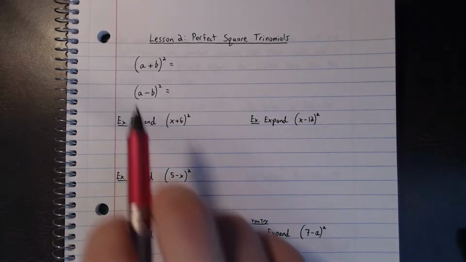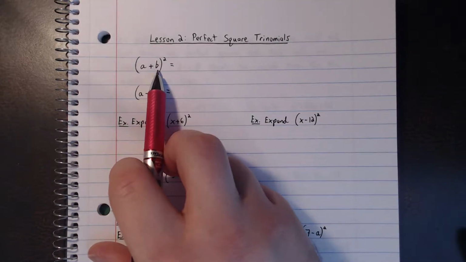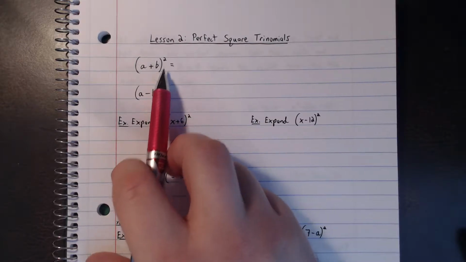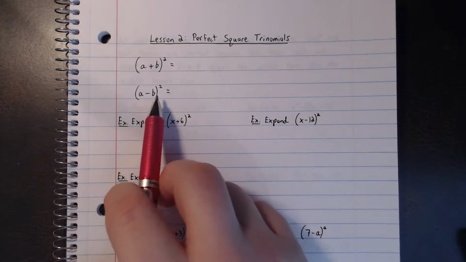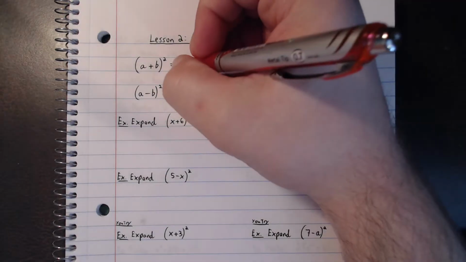All right, lesson number 2, perfect square trinomials. Let's check out what perfect square trinomials are. What we're going to have here is a binomial, a plus b, and we're going to square it. The other situation we might have is a minus b, squared. So those are our two options, really. Let's look at what happens with each of these.